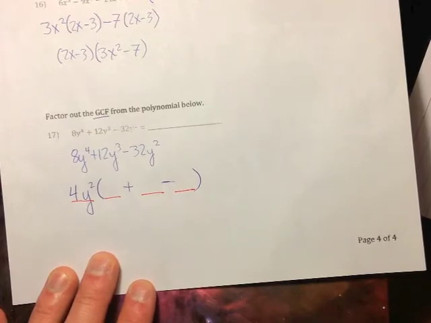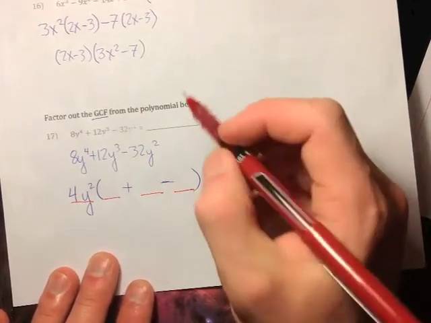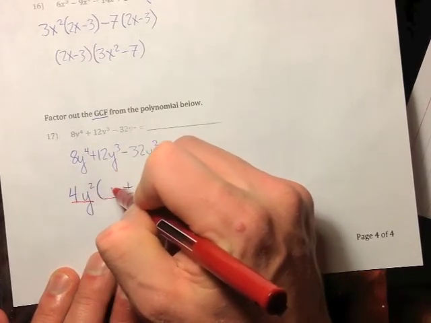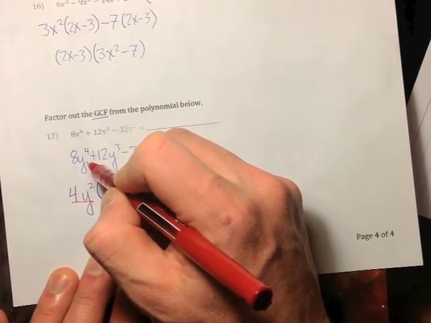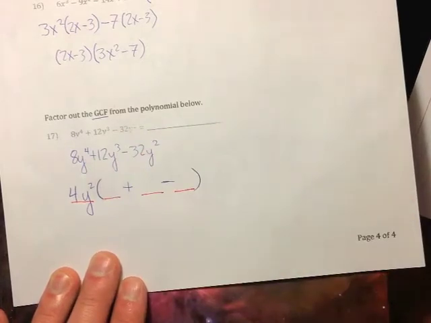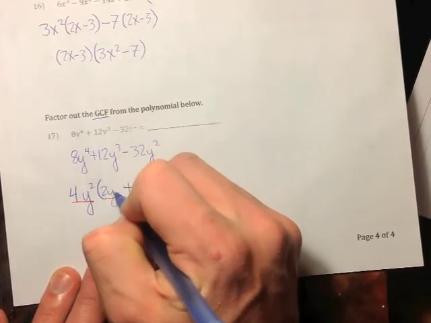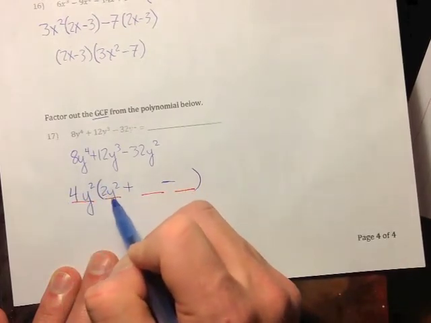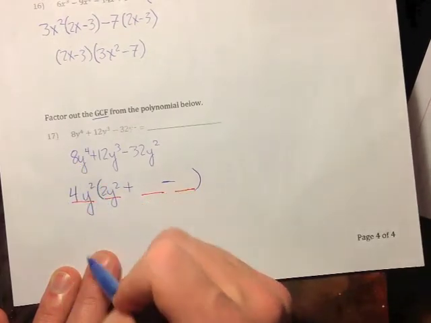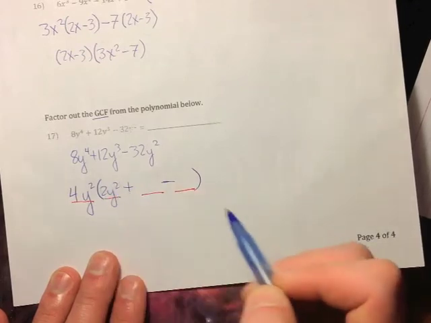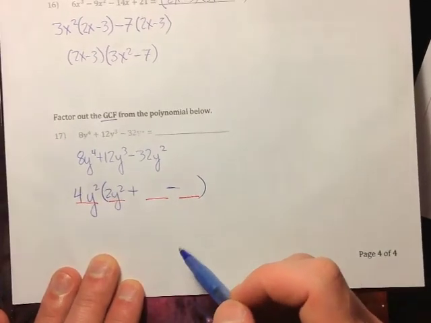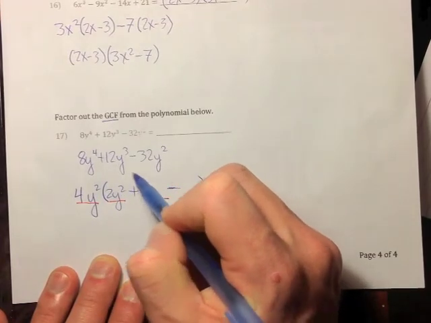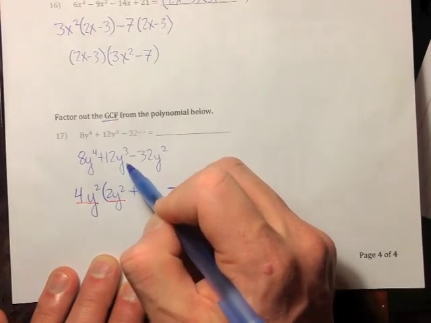Okay. Now, I'm asking myself, 4y squared times what will give back 8y to the 4th? Well, 2y squared, right? 4y squared times 2y squared is 8y to the 4th. Okay, so that's what's inside here. Now, let's ask that same question again. 4y squared times what gives back 12y cubed?